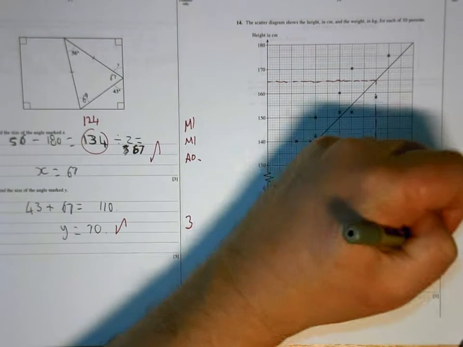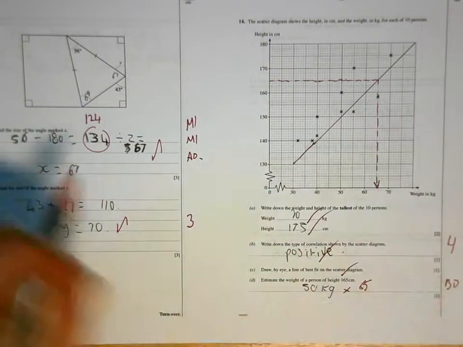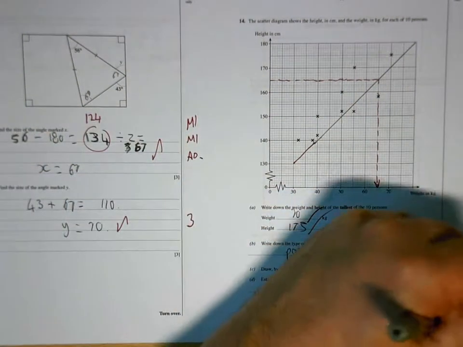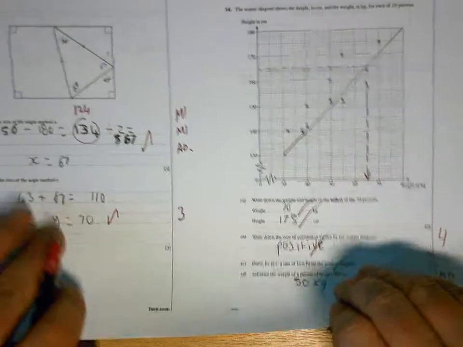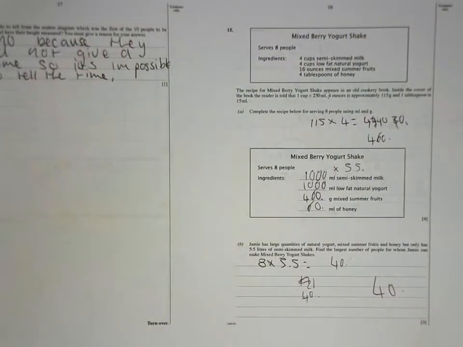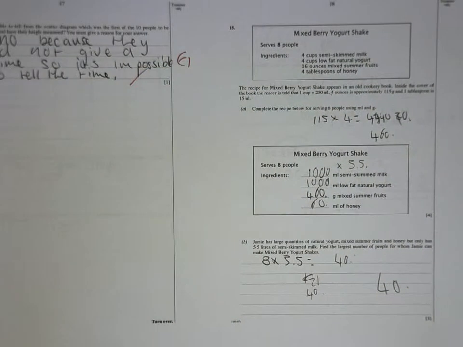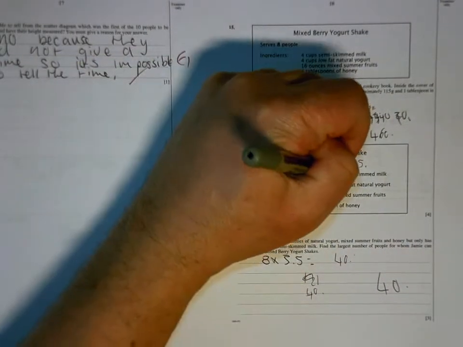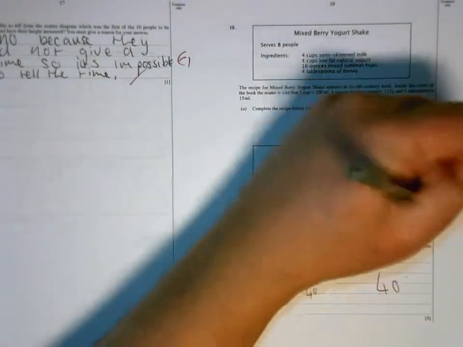So what have I got there? 2, 4, you don't get that last mark. So 4, 6, 9 for the page. No, because they're not given time, so it's impossible to tell the time. That's fine. That's very good.